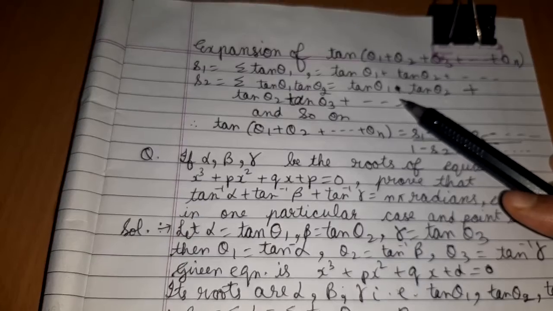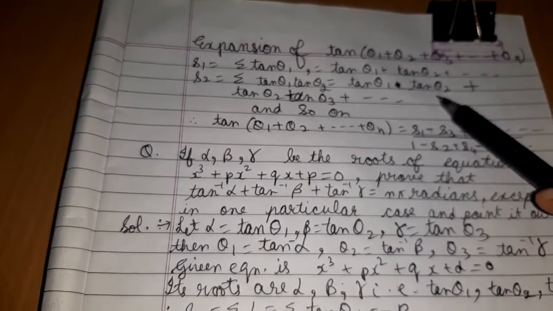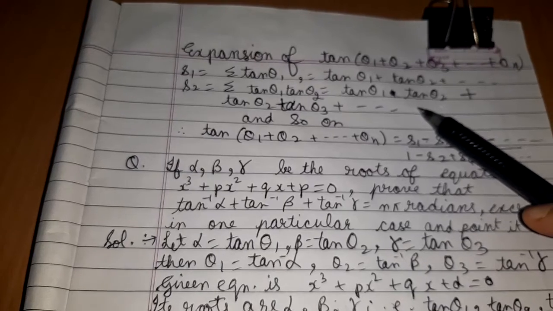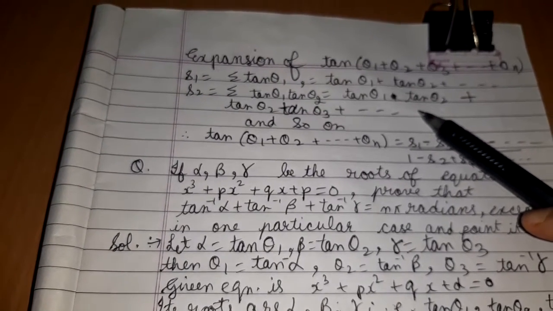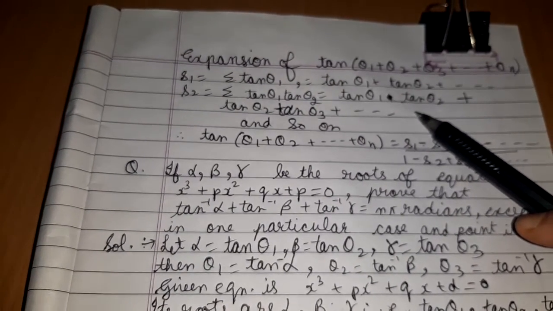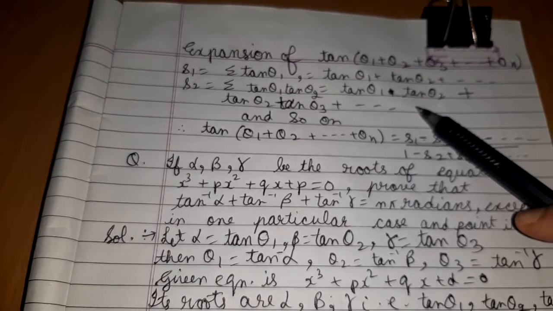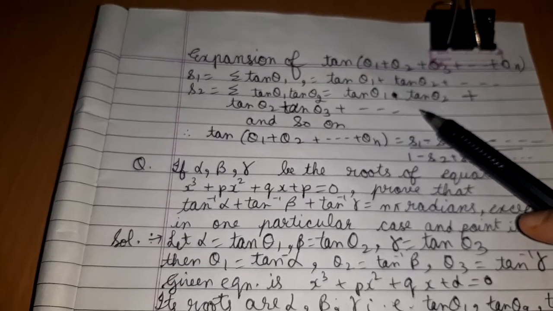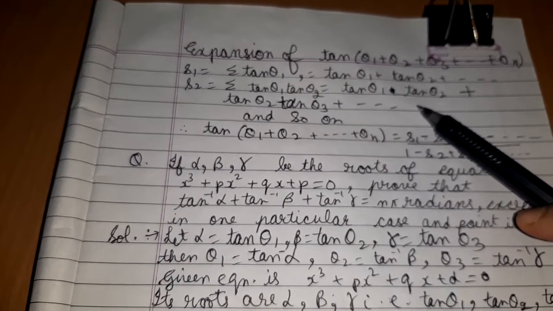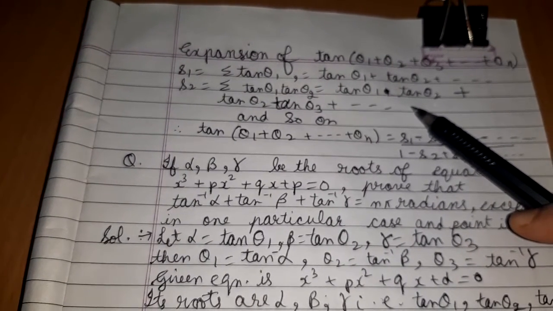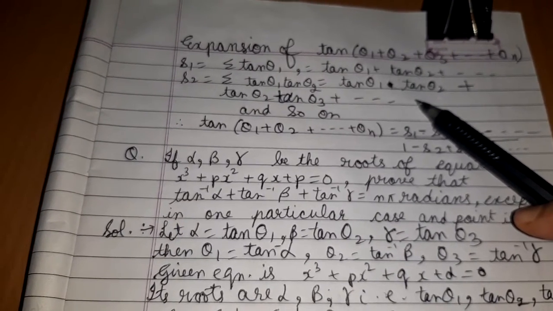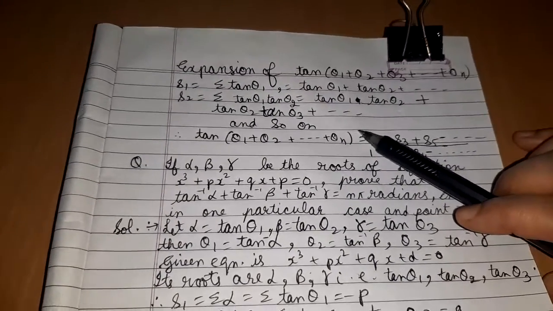Now S2 is summation of tan theta 1 into tan theta 2, which means we have to take the product of two roots at the same time. If we have three roots, say tan theta 1, tan theta 2 and tan theta 3, then S2 will be tan theta 1 into tan theta 2 plus tan theta 2 into tan theta 3 and so on.